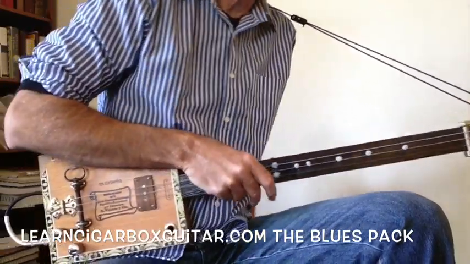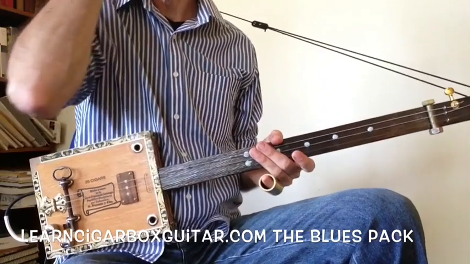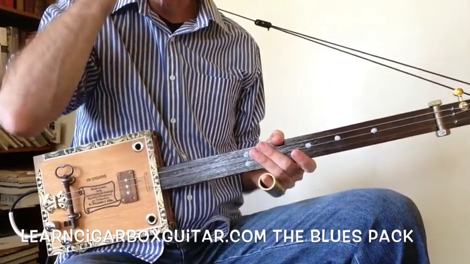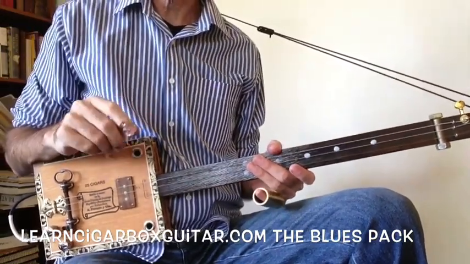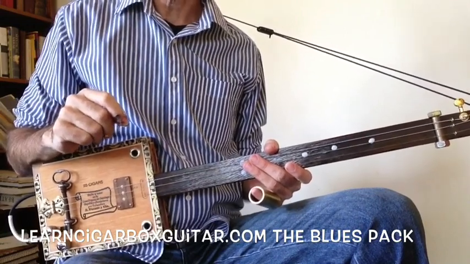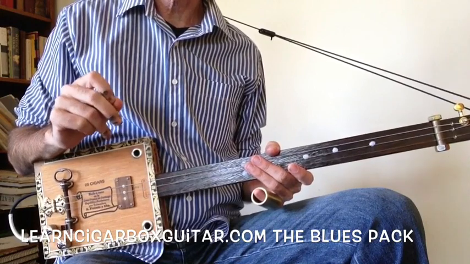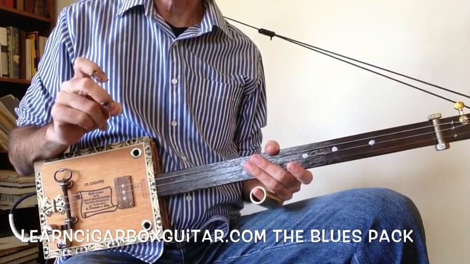What I want to do now is use that minor pentatonic scale only, and look how it fits over a 12-bar blues, a standard 12-bar blues progression that we learned very early on, and how we can select notes from the minor pentatonic according to the chord we're on.